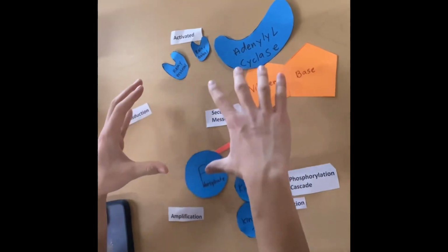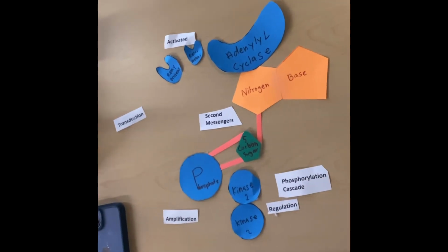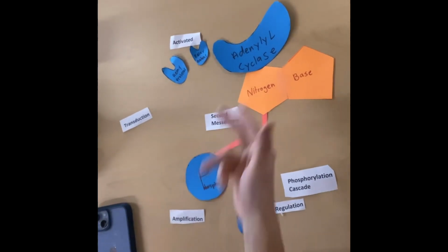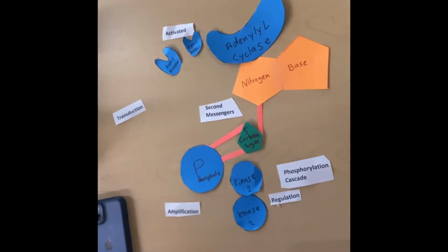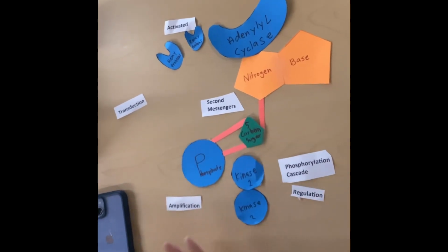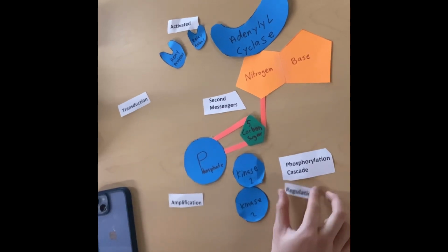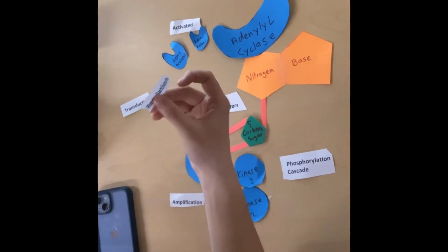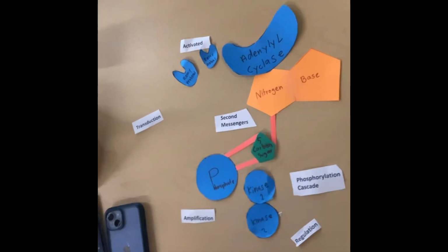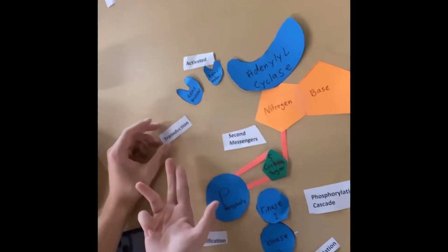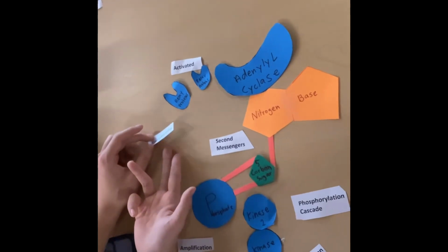Every step in this process has certain inhibitors that can be turned on or off at certain times. When the inhibitors are on, the whole process stops. And each one of the steps can be regulated by some inhibitor or the other. So whenever this process needs to stop, it can be regulated by the use of inhibitors in any step that's necessary. And that's basically the overview of the entire transduction process.